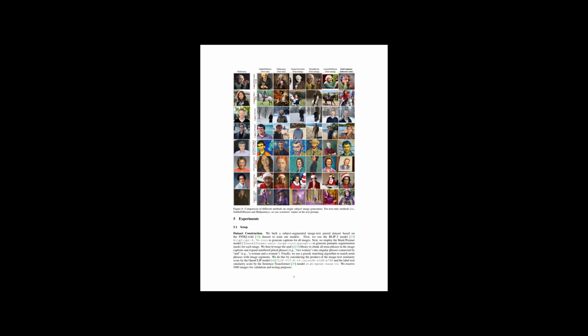The given text outlines the methodology used in an experiment involving generating images that correspond with textual descriptions. This experiment includes a comparison of different image generation methods, particularly focusing on text-only methods using famous scientists' names as prompts. The researchers constructed a new image-text paired dataset, augmented from the FFHQ-Wild dataset, to train their models. This process involved several steps.